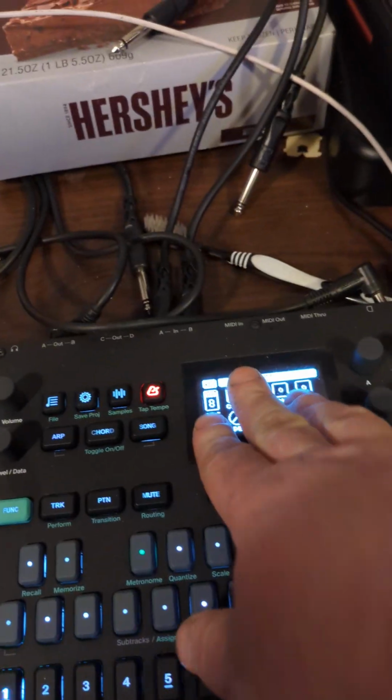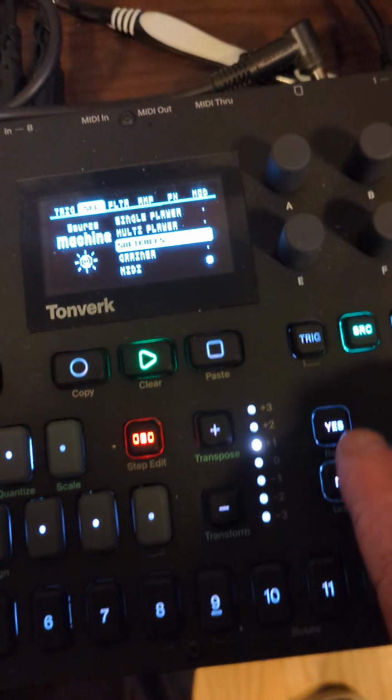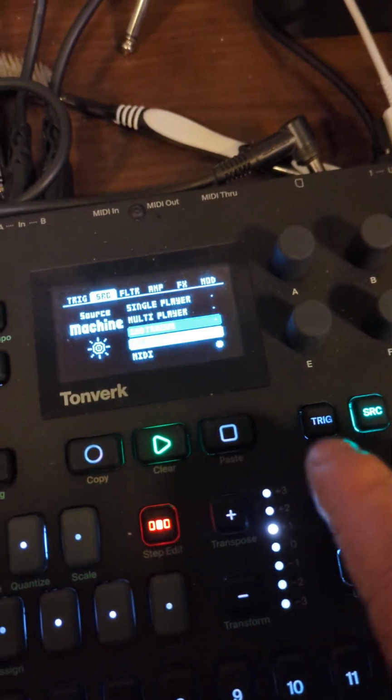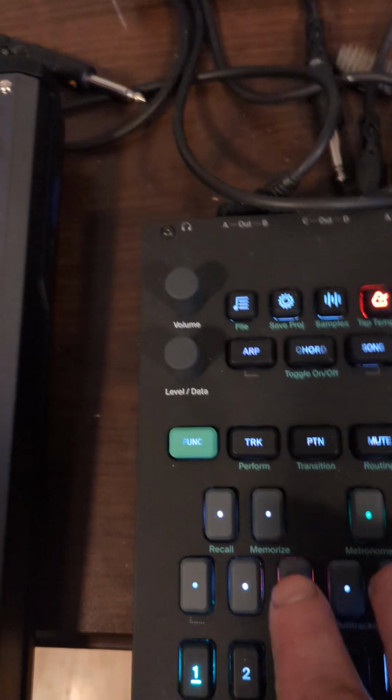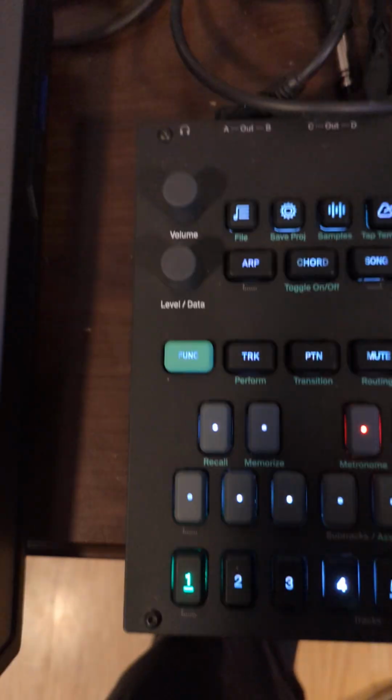But outside of that, if we're not able to do that on Subtracks, then please add a slice machine. Any type of slice machine would be very grateful, just so we could play samples. It makes the most sense to do it right here, the slice machine.